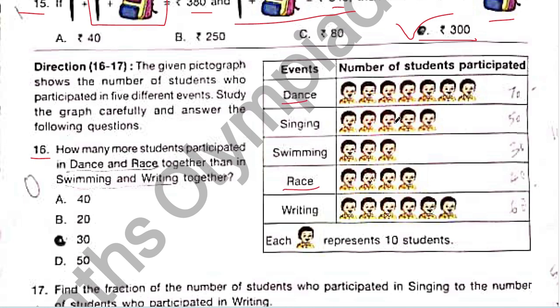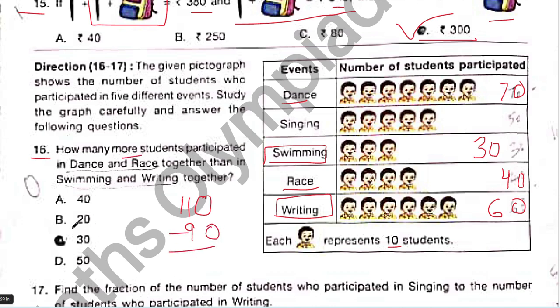Dance and race. So in dance there are 1 2 3 4 5 6 7 pictures. Each picture represents 10 students, so it is 70 students for dance. Then for race it is 4 pictures, so it is 40 students. So 70 plus 40, that is 110 students for dance and race together. Then swimming and writing. Swimming is this, 3 pictures, this means 30 students. Then we have writing here. So here 6 pictures, this means 60 students. So it is 30 plus 60, that is 90 students. So how many more? This means we need to subtract. So the difference here is 20, which is option B here.